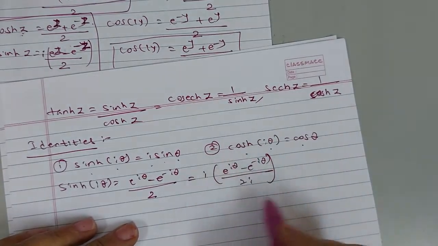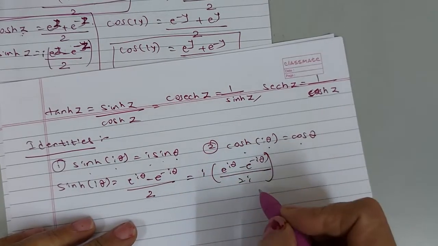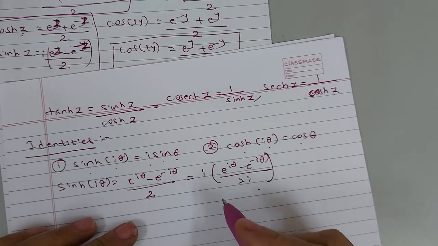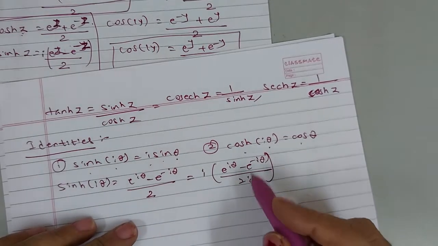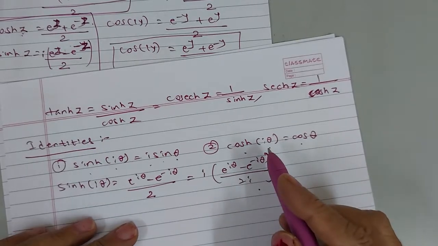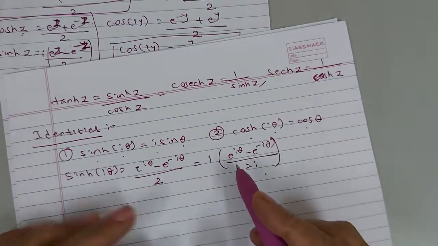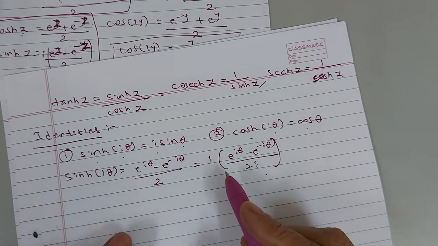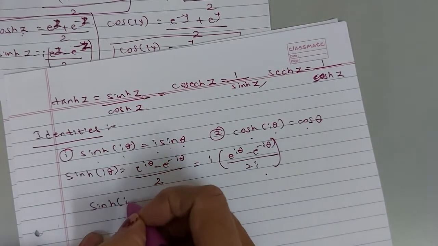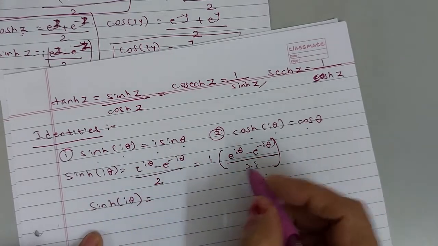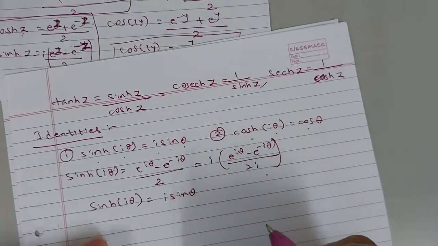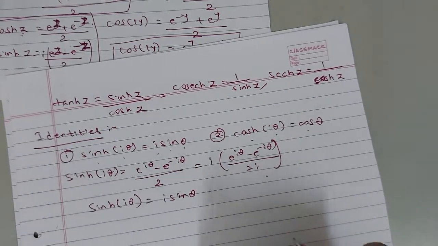So here what I did was multiply and divide by i. Now after multiplying and dividing by i, what is this part basically? This part is nothing but the answer basically. So here we will be able to write very clearly that sinh of i theta is basically i sin theta. That's the simple logic I am trying to use.